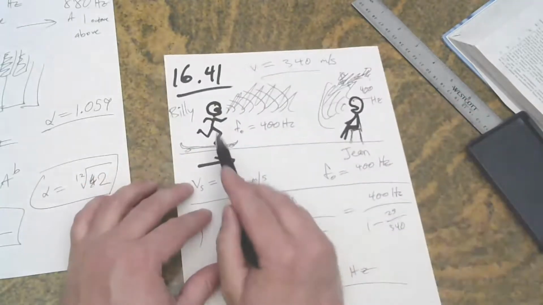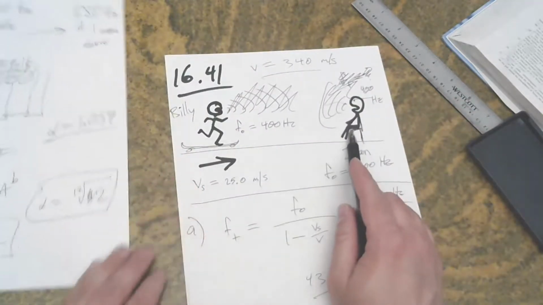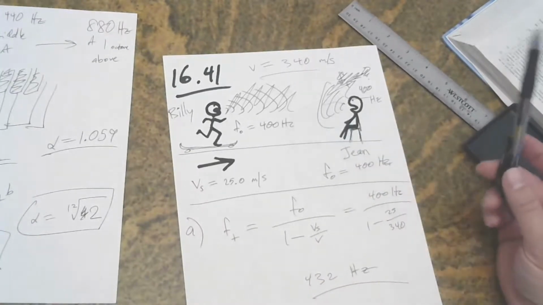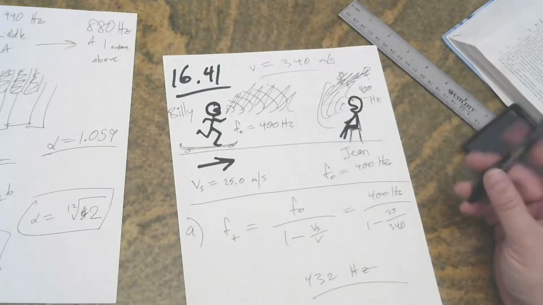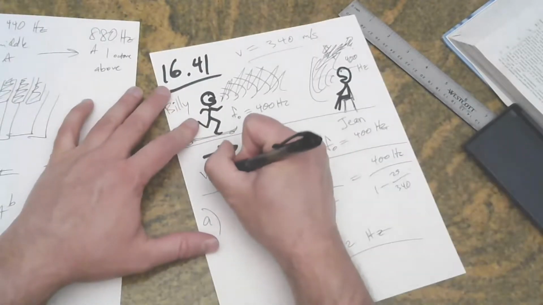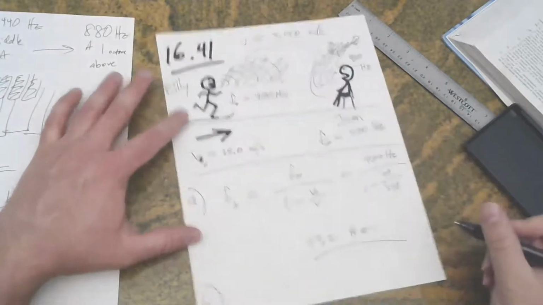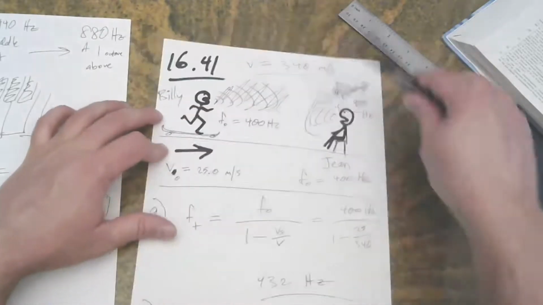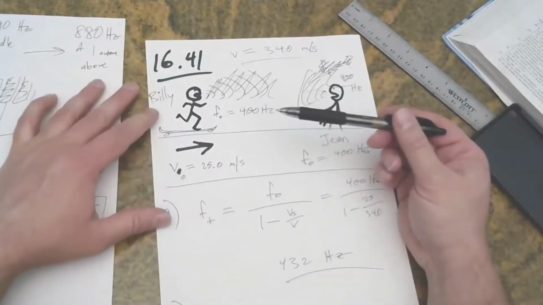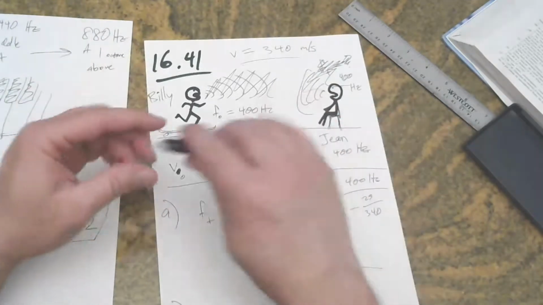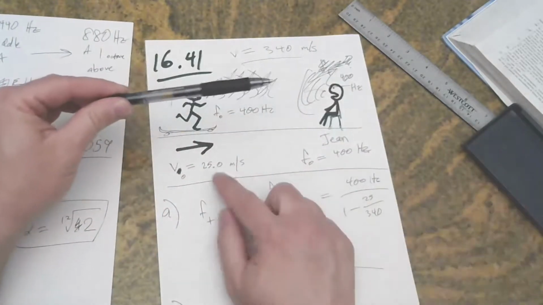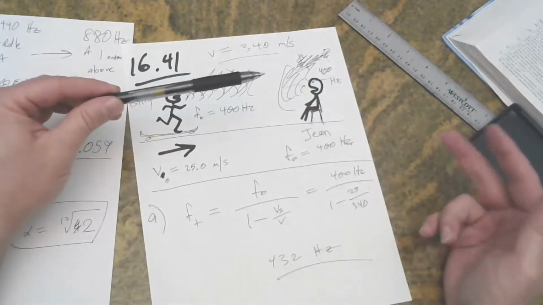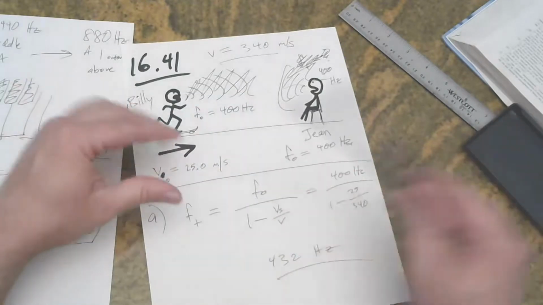We don't care if he's singing or not now. We're just interested in what he hears as he approaches Jeannie. She's singing at 400 hertz. What does Billy hear? Well, this is a case of a moving observer. So now I really need to change this V sub S to a V sub O for speed of the observer. And we know that because he's cutting through the waves, all of these wave fronts are moving away from Jeannie's head at 340 meters per second. But because he's moving in the opposite direction at 25, these wave fronts appear to be passing him at 365 meters per second. And that's the origin of that Doppler shift here.